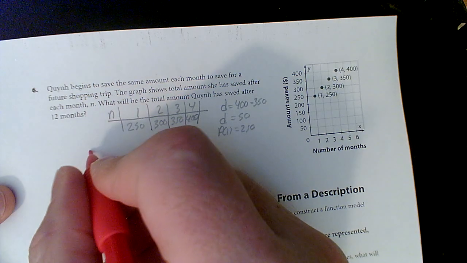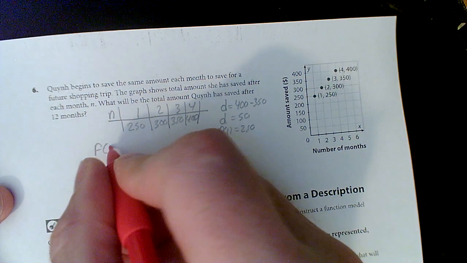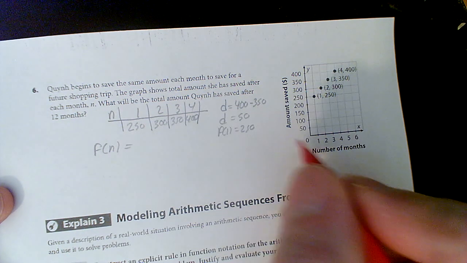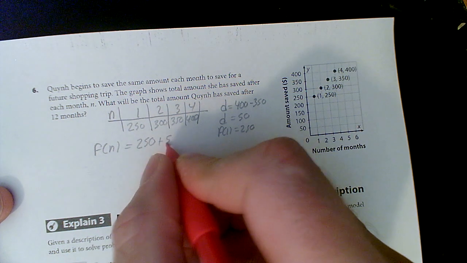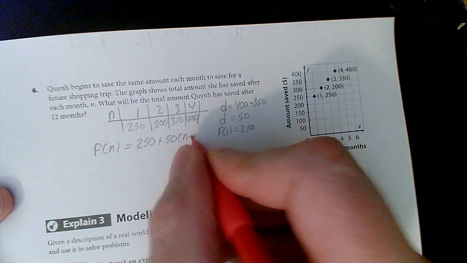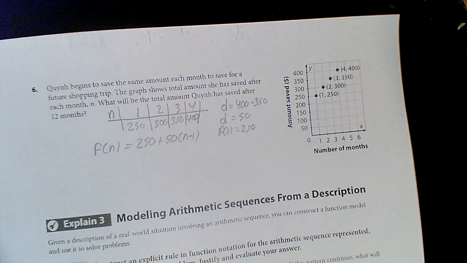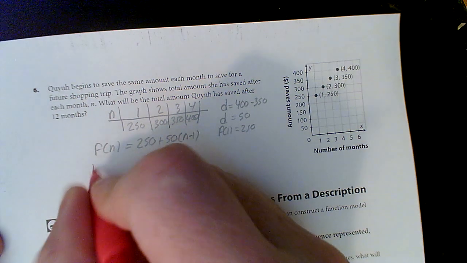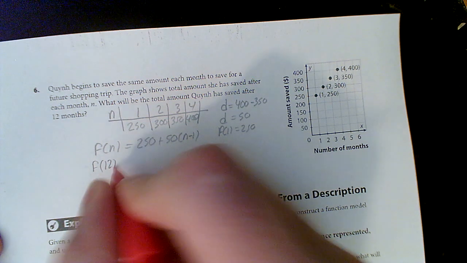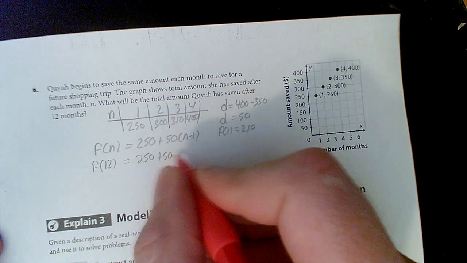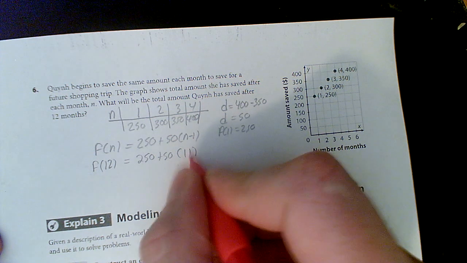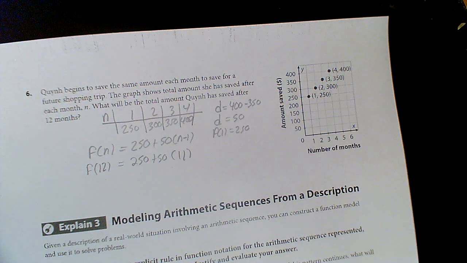So we make our equation. The total money saved after n months is equal to my start of 250 plus $50 a month for every month but the first one. And it wants us to plug in 12, or a full year. So if I plug in 12, that's 250 plus 50 times 11, because that's how many months it is.